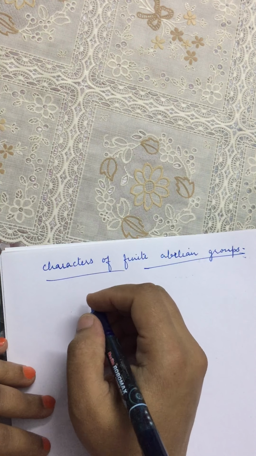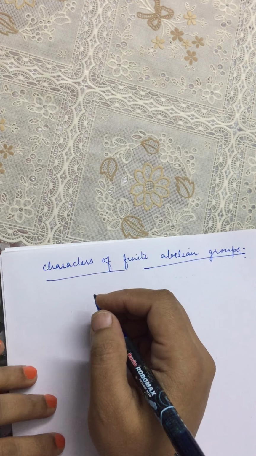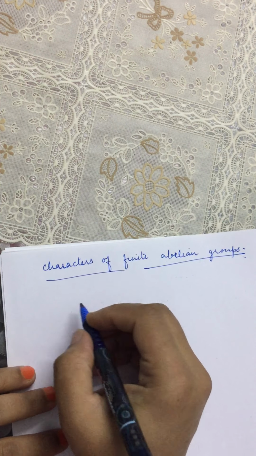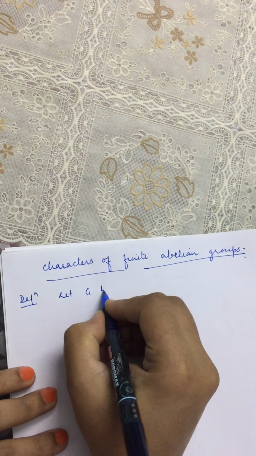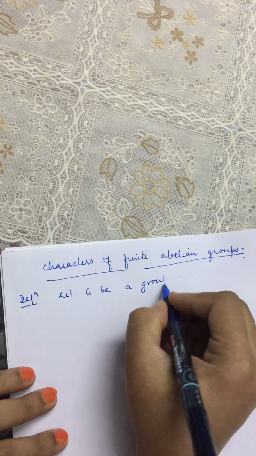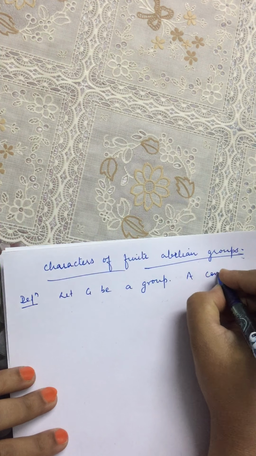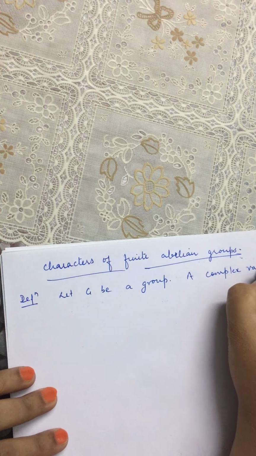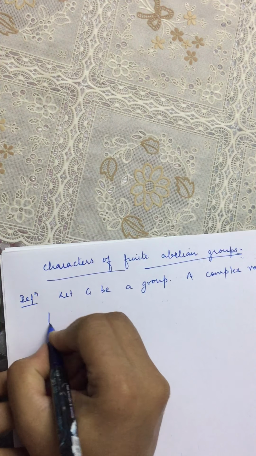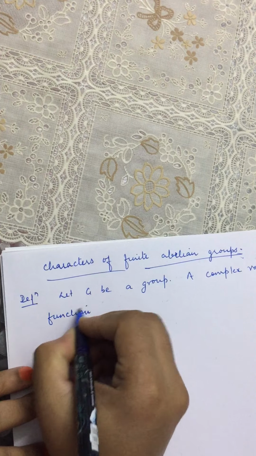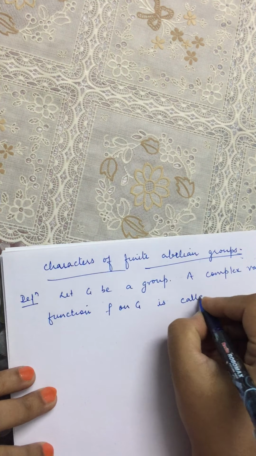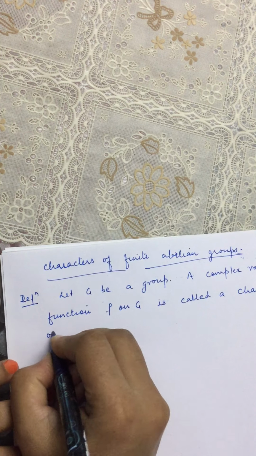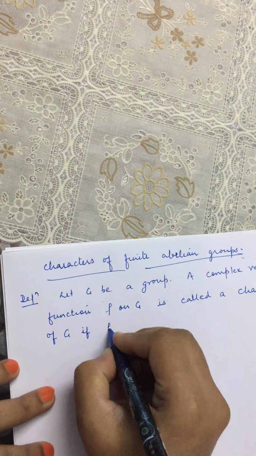So what is a character? Suppose G is an arbitrary group, then a complex valued function, let us say f, on G, that is called a character of G if f has multiplicative property.